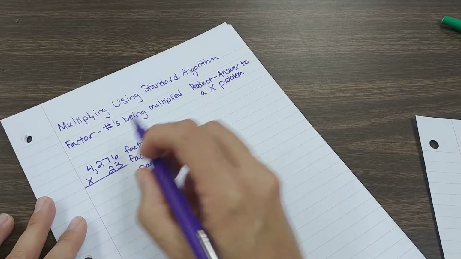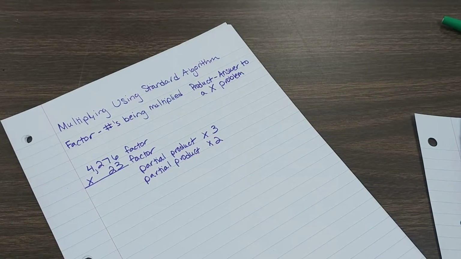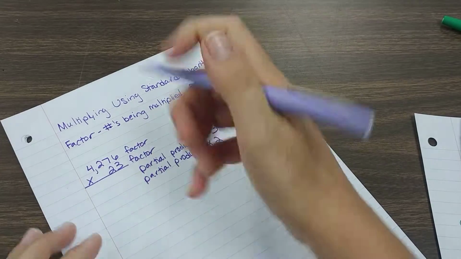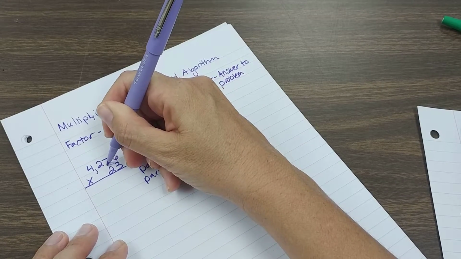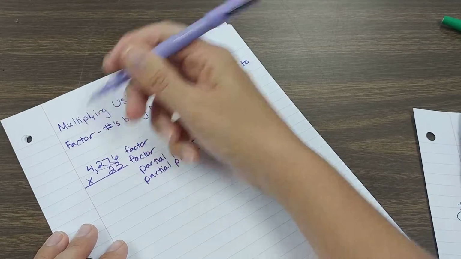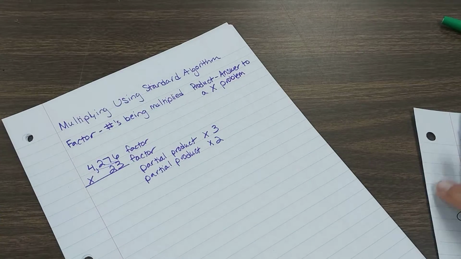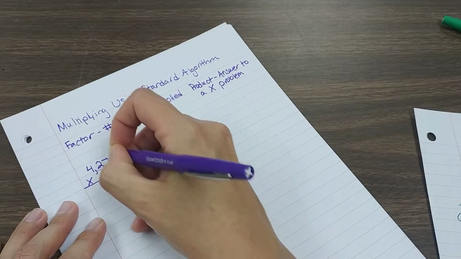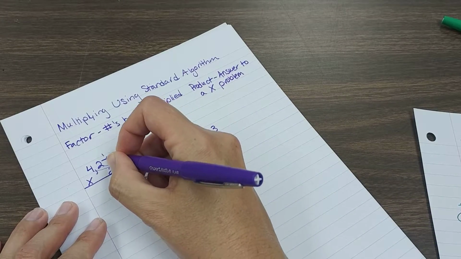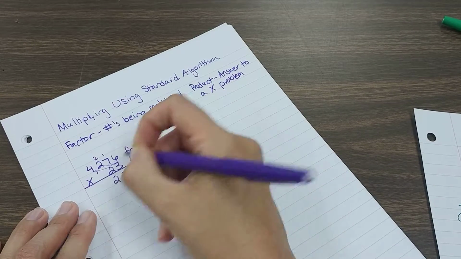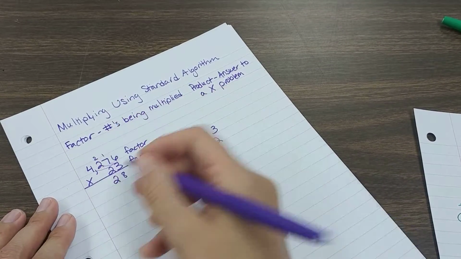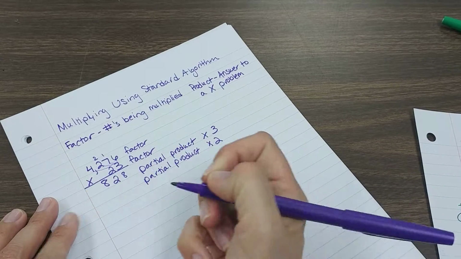The first thing we're going to do is distribute our 3, and your child is going to want to make sure they start in the ones place. The 3 is going to get distributed: 3 to the 6, 3 to the 7, 3 to the 2, and 3 to the 4. So 3 times 6 is 18. Carry the 1. 3 times 7 is 21, plus 1 is 22. 3 times 2 is 6, plus 2 is 8. And 3 times 4 is 12.